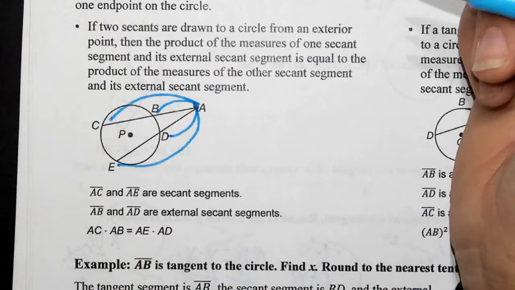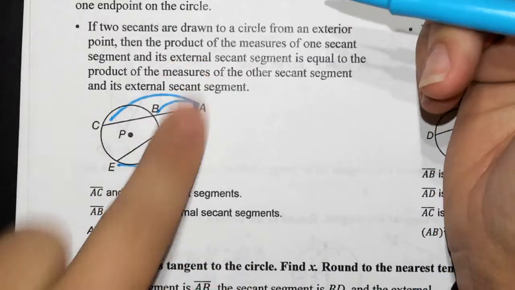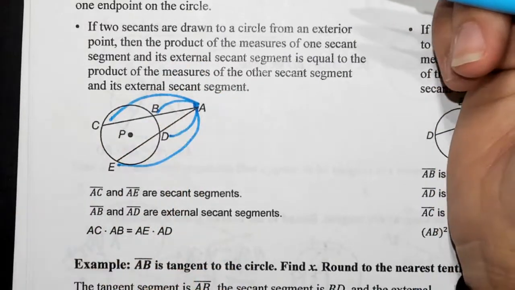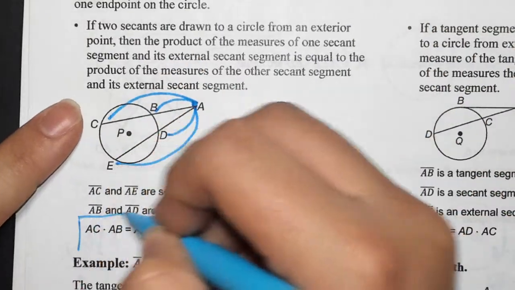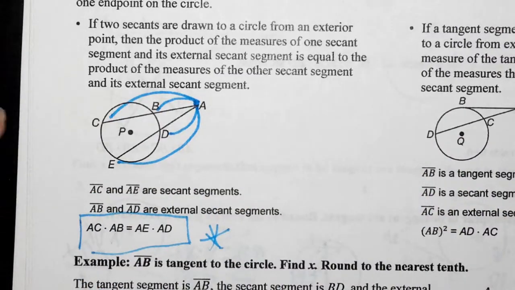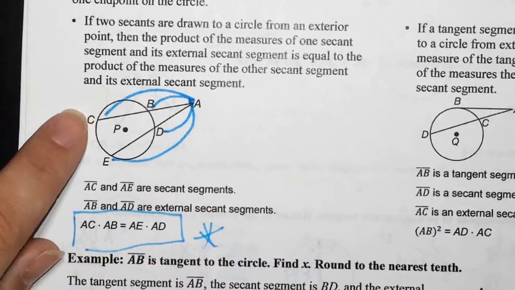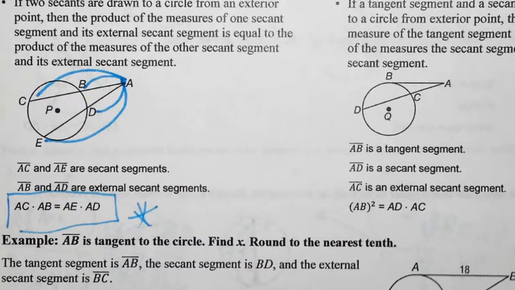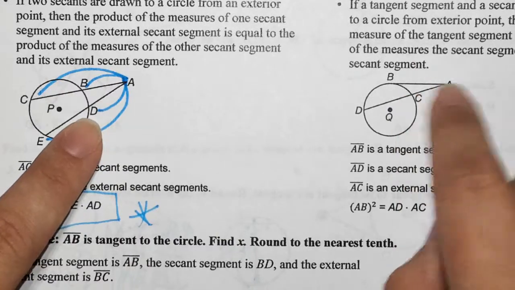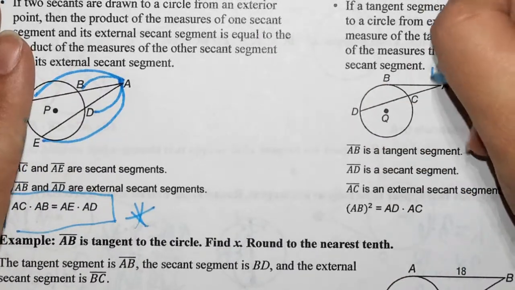So you have to do the whole piece times just the piece that's outside is equal to the whole piece times just the piece that's outside. Here is what I was saying if you need to see it. This is what I just said. Okay? That's if they both go through the circle to the other side. The difference between that one and this one is that this one only goes to the end. This is a, what kind of line?